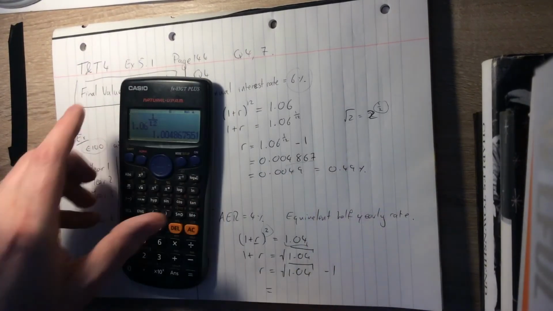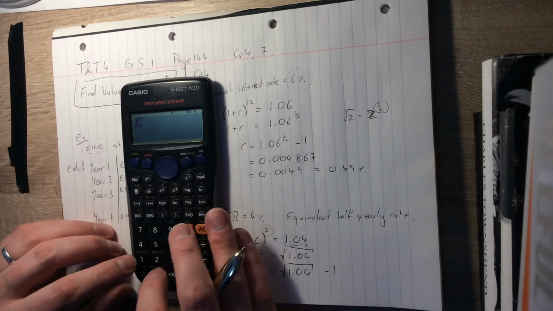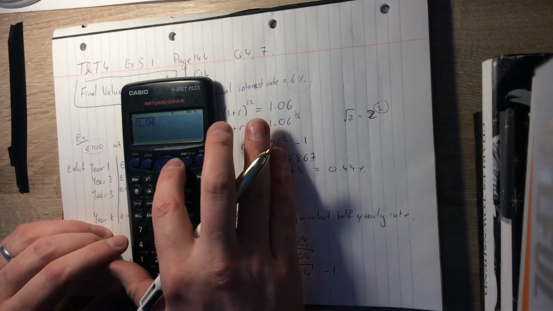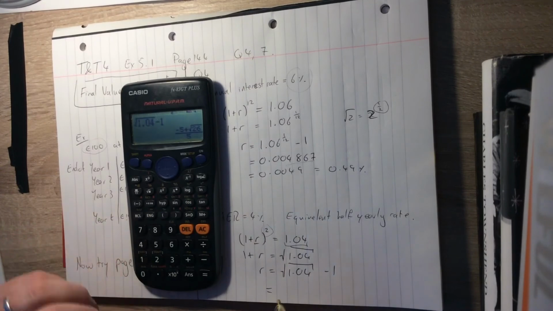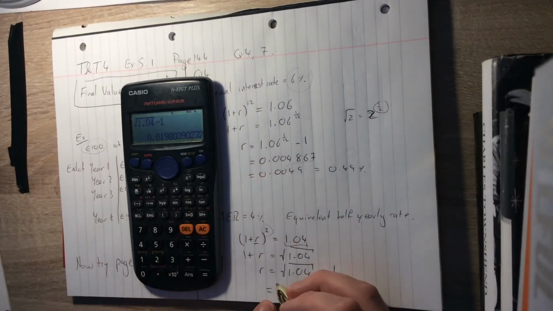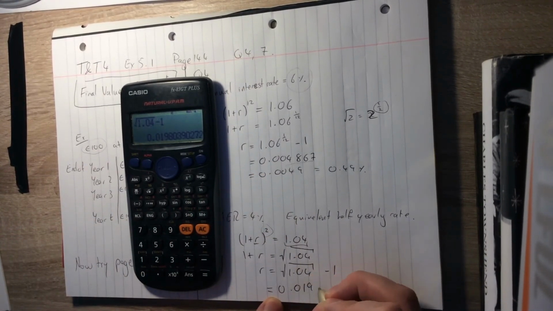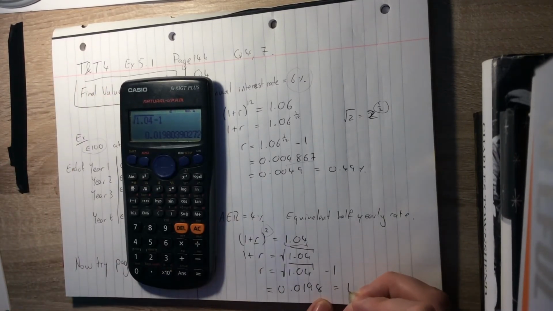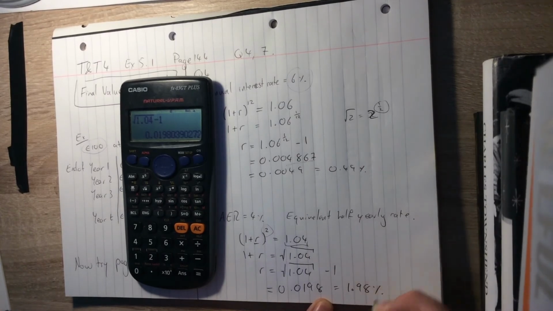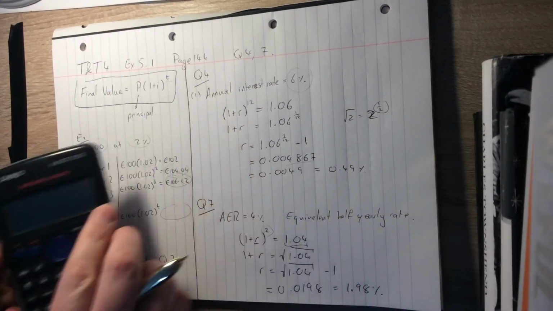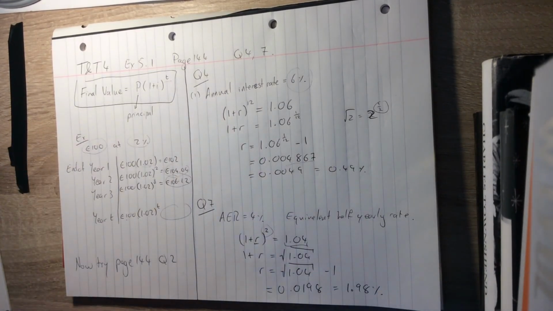You can do it all on the calculator there. You get 0.0198. So not quite 2%. That is 1.98% interest is the equivalent half yearly rate.